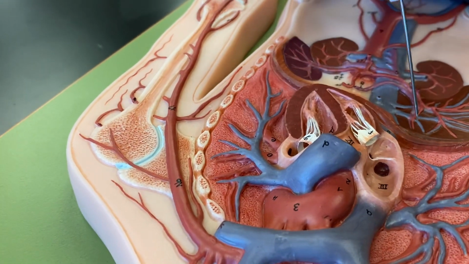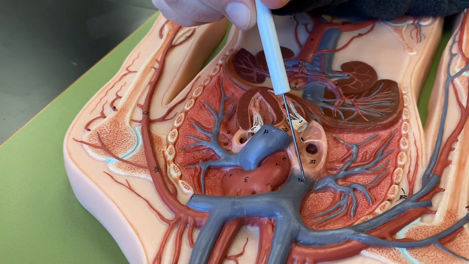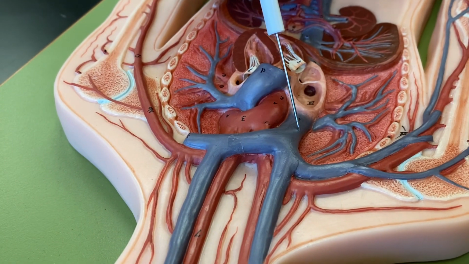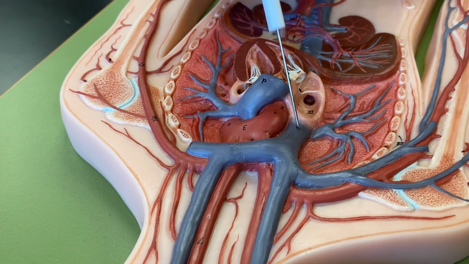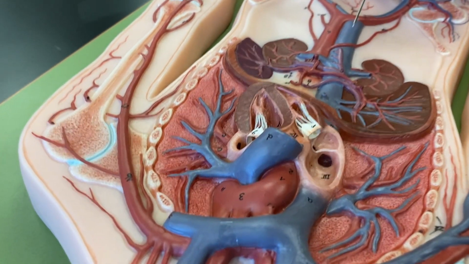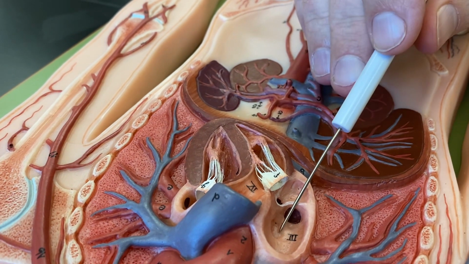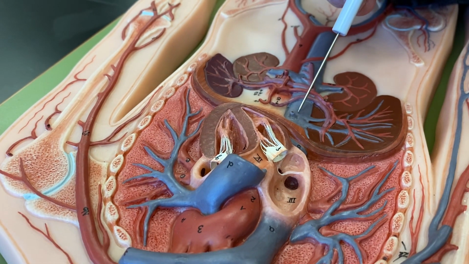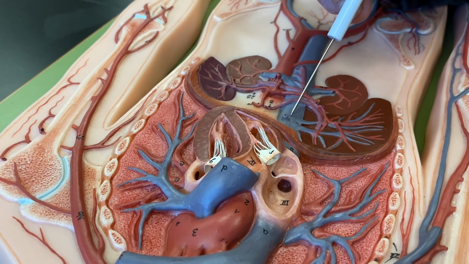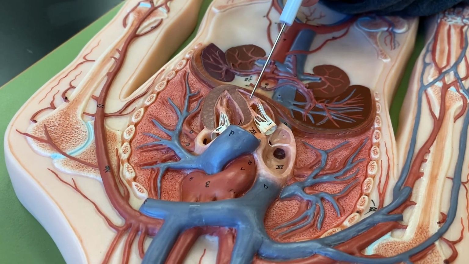The blood vessels flowing into the right atrium include the superior vena cava that drains the upper portion of the body, the head and arms and shoulders. And the inferior vena cava here, which comes up from the abdominal cavity, drains into the bottom of the right atrium, and it's draining the lower torso and legs. And that oxygen-poor blood comes into the right atrium, goes into the right ventricle.